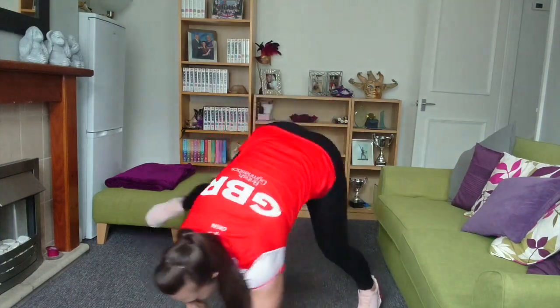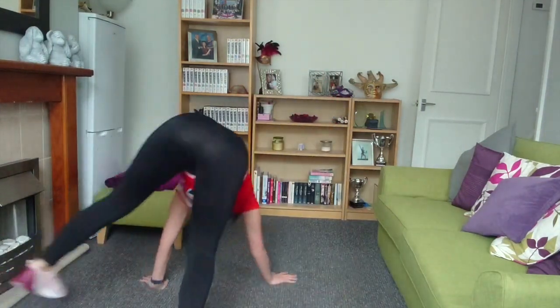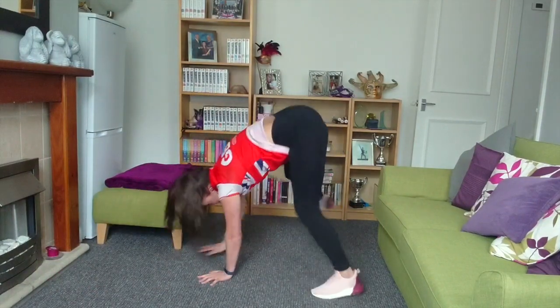Play the animal game. So first I need to make sure I know what my animal walks are. So we're going to start with spider walks. Okay, so that's with my legs out nice and wide to the side like a spider, and my legs are going to move fast and my arms are going to stay nice and straight on the floor.